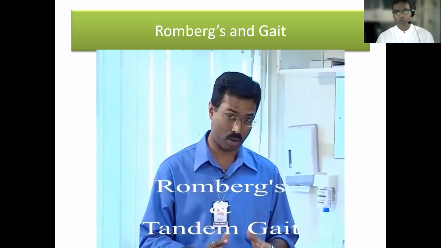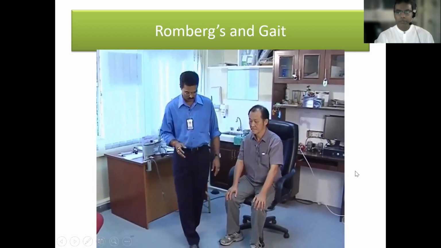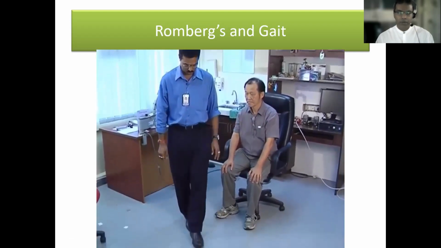Then we also do the Rombergs and Gait. Okay, again, if any of these tests are abnormal, it suggests a central problem or a cerebellar problem. So that's a tandem gait.